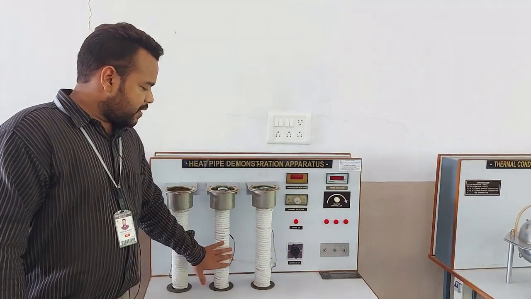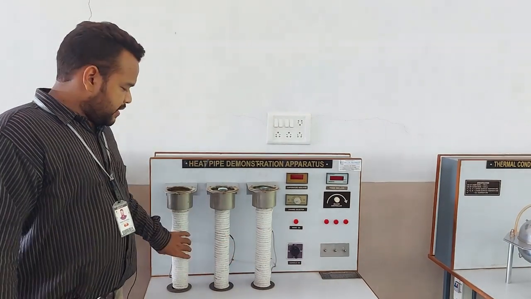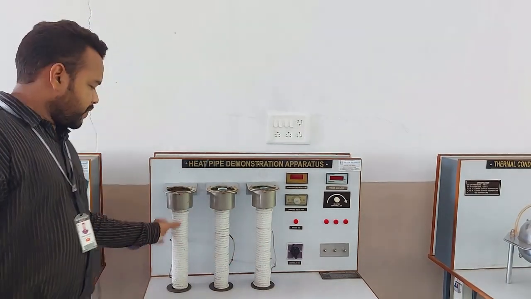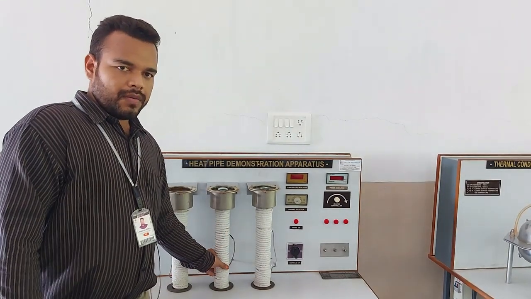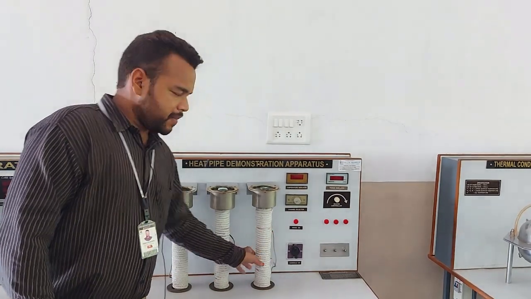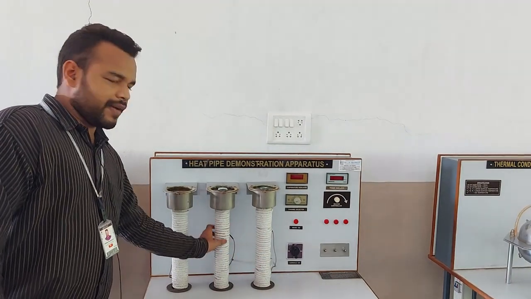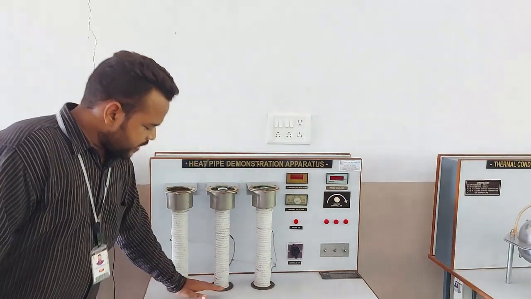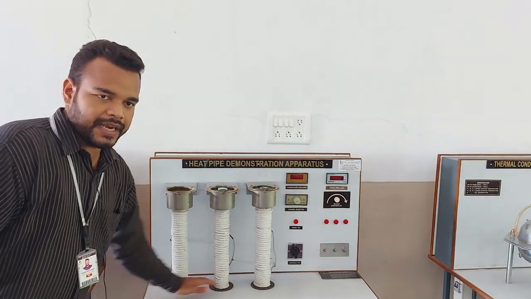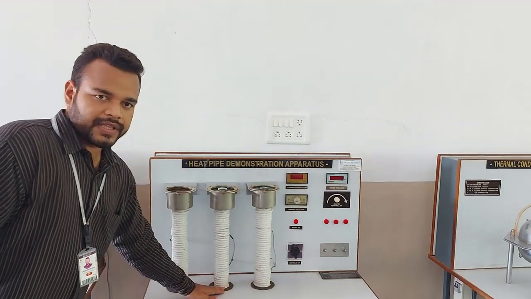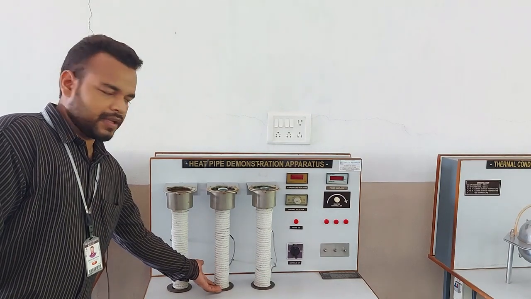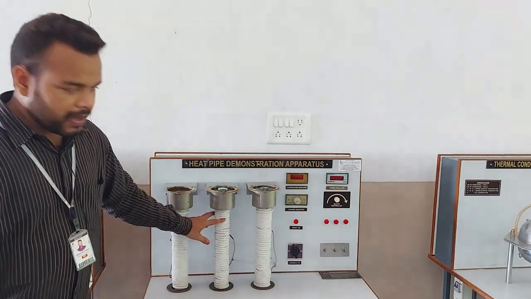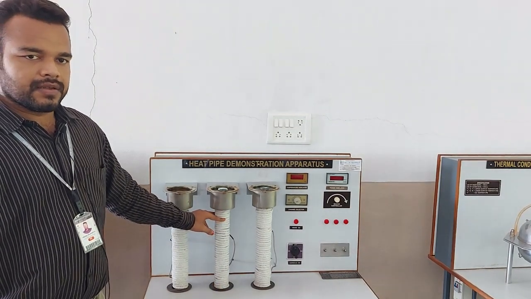First of all, we have 3 systems, or you can say 3 pipes, in which the first one consists of a copper rod, the second one a hollow pipe, the third one also a hollow pipe. This one is wickless, this one has a wick, in which the lower part is connected with the heaters, all 3. They are connected with the heater, where the heat is produced electrically, correct. Next, the upper part is a condenser.